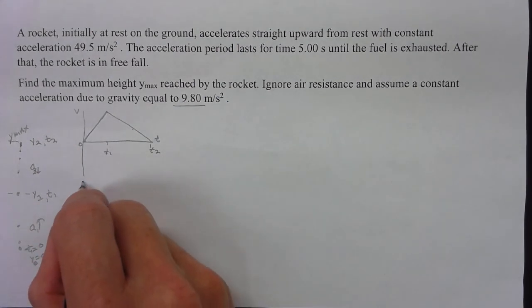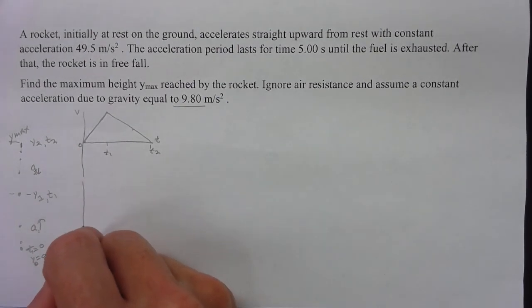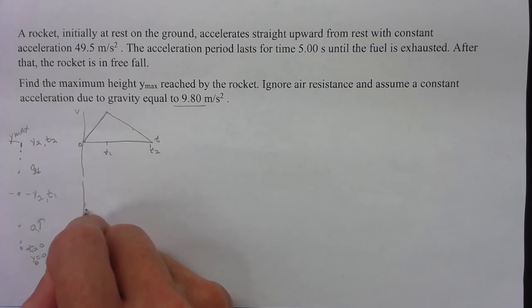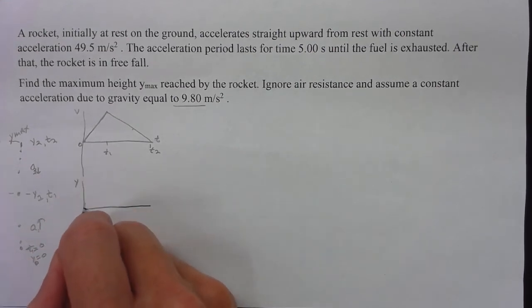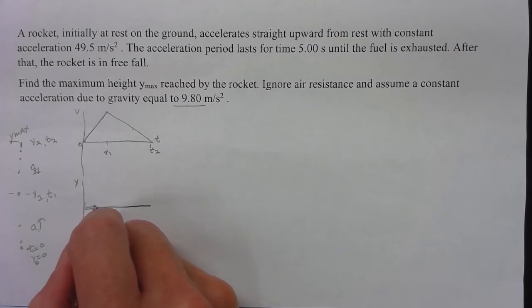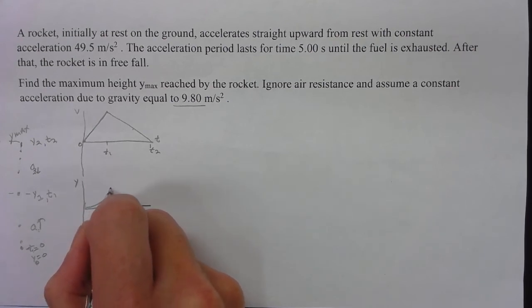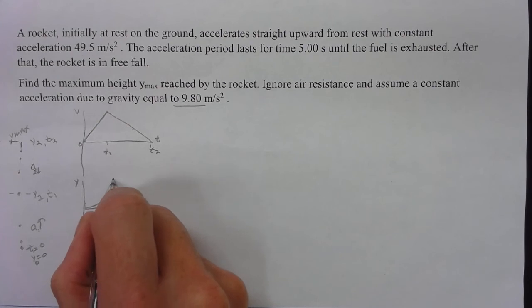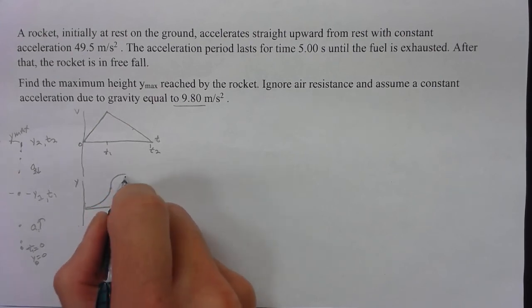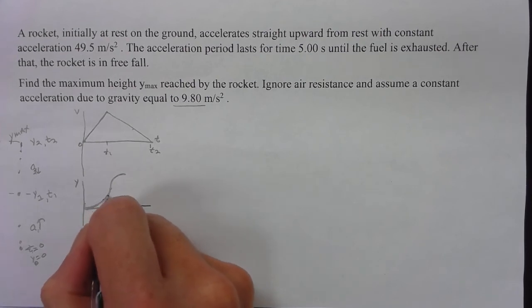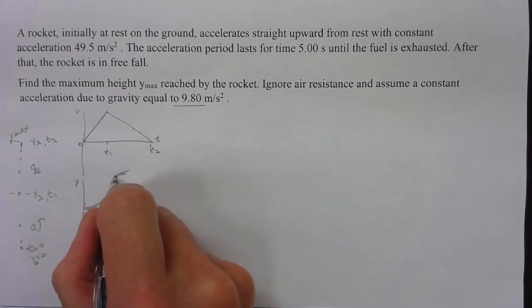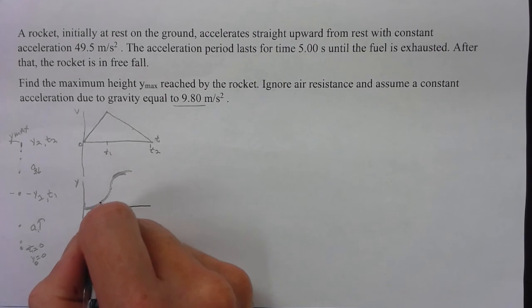Now, what about the position-time graph? So it's all positive position. Y starts at rest. It's going to accelerate rapidly up, and then it's going to start to decelerate and be like that. Now, I drew my deceleration phase to be a little bit greater rate.